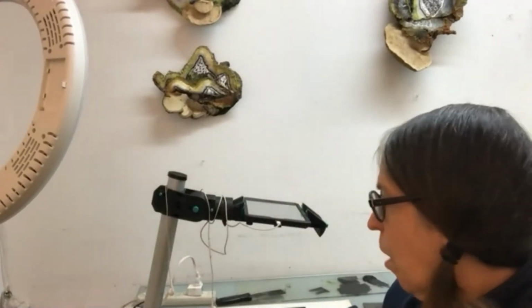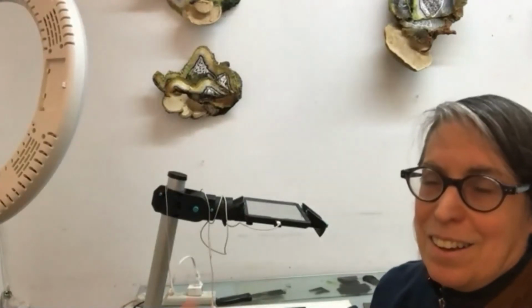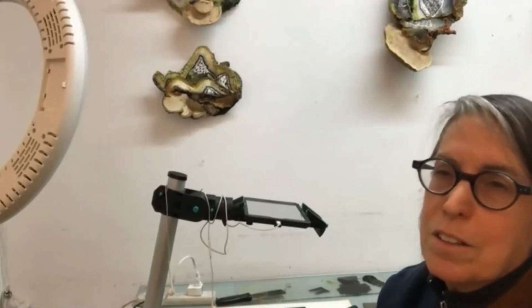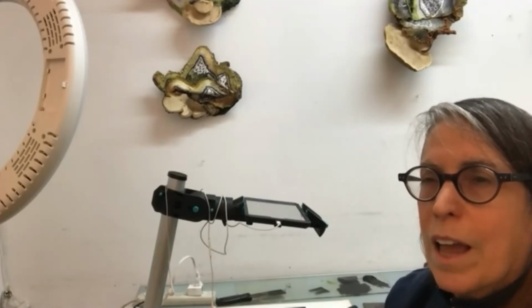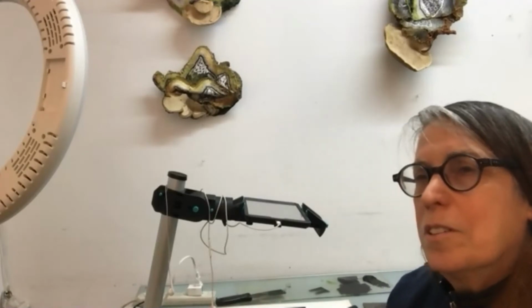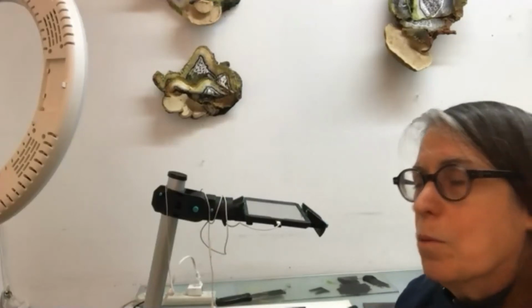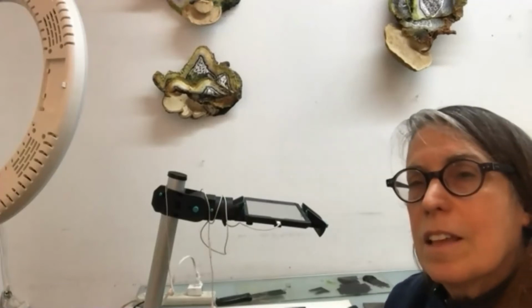Which is a problem when you're working with shiny ink, because you're always going to get those glares. But sometimes you work with what you have, and there's no right and wrong way to do it. You have to learn how to adapt and use it. A lot of times I'll play with shadows, or I'll play with reflections. I even play with mirrors and things like that.